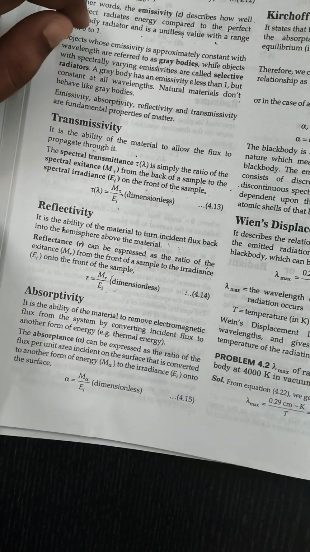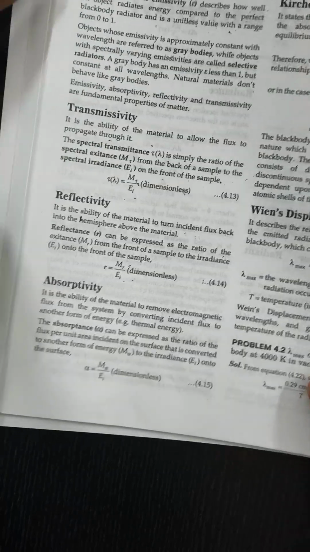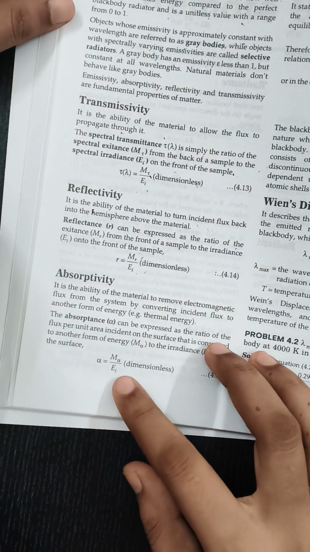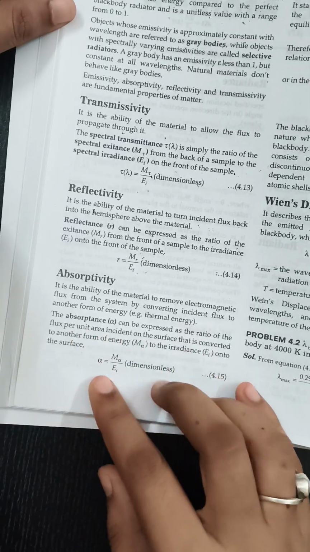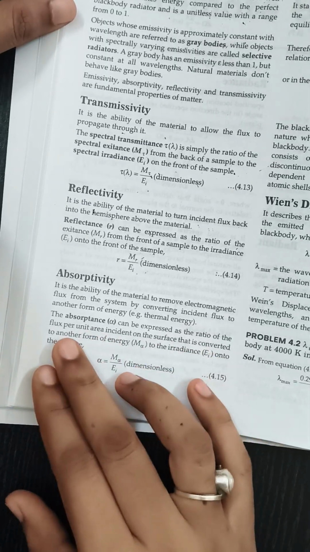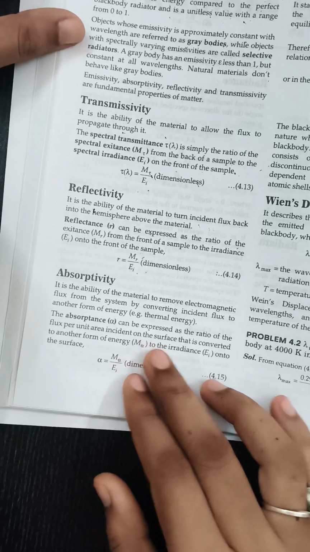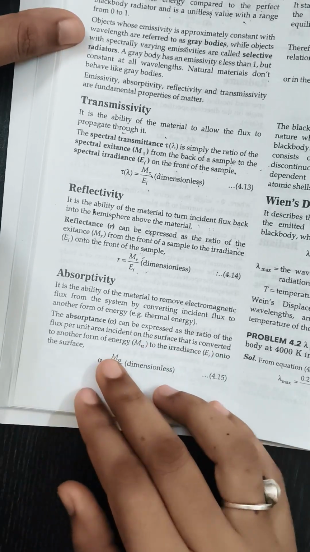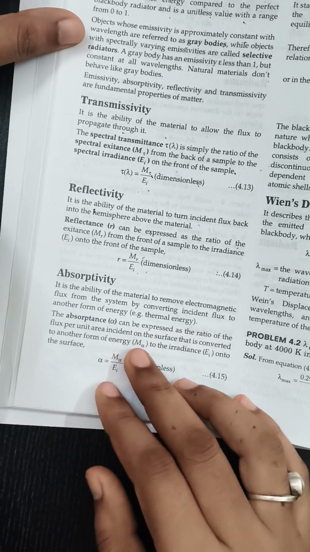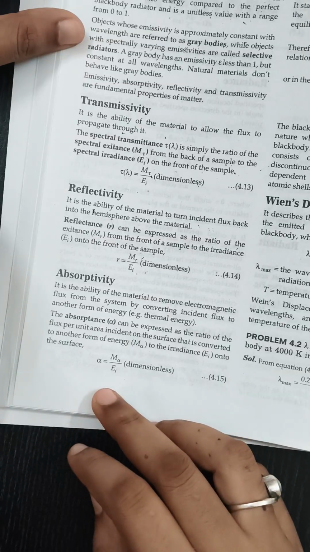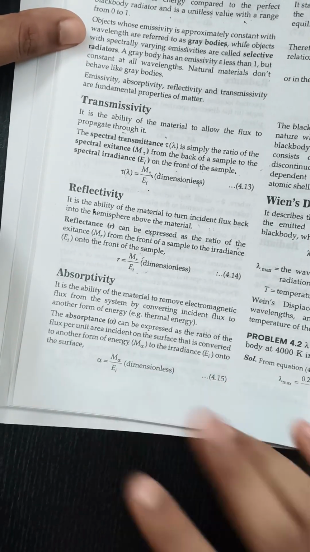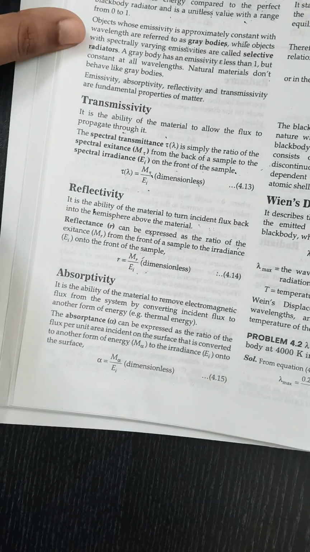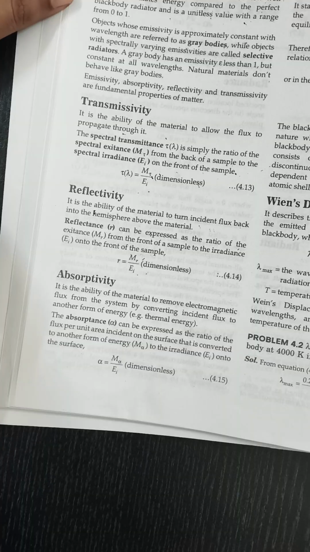What is the mathematical definition? Same as above: alpha equal to E_absorbed upon E_incident. What is the E_absorbed? Absorptance alpha can be expressed as the ratio of flux per unit area incident on a surface that is converted to another form of energy. E_absorbed is the absorbed radiation, and E_incident is the incident radiation. So alpha equal to E_absorbed upon E_incident. Absorptivity also doesn't have any unit.